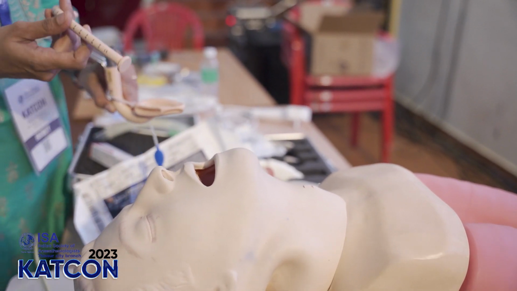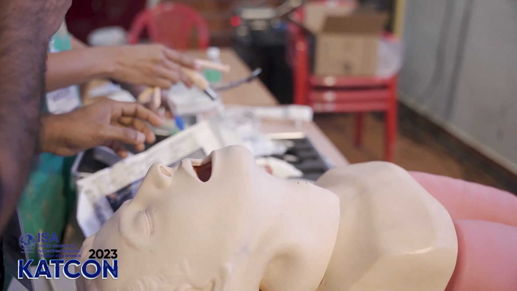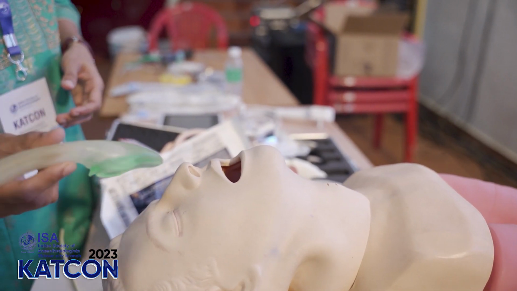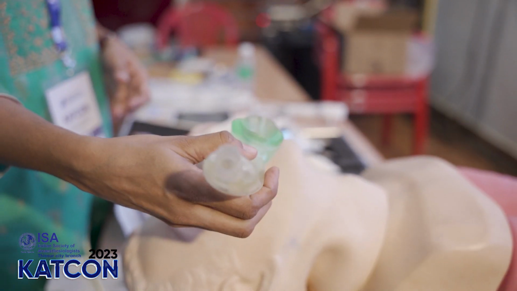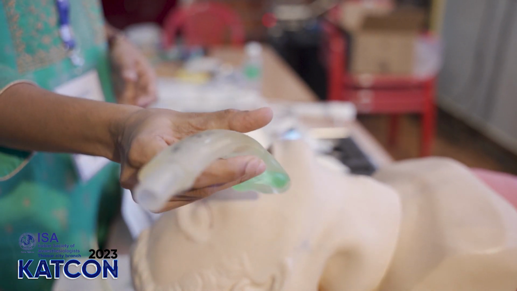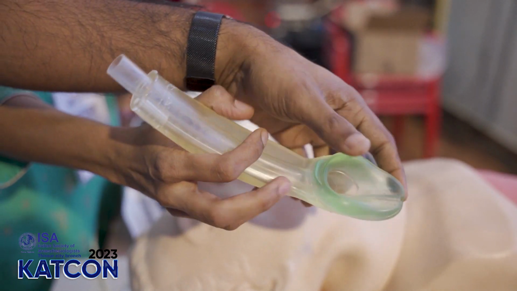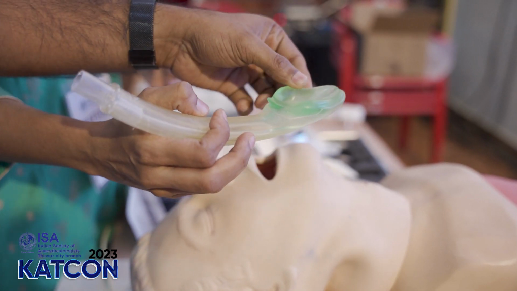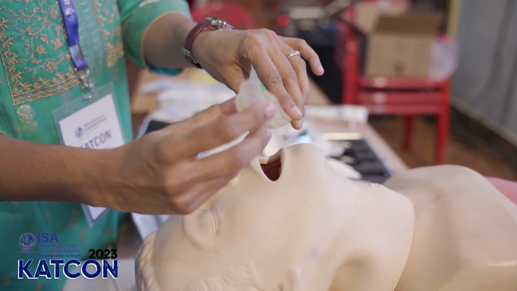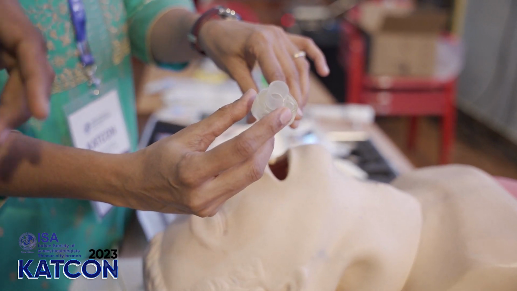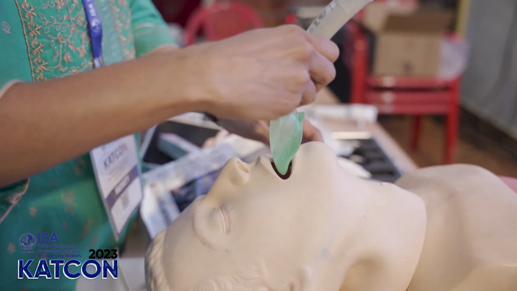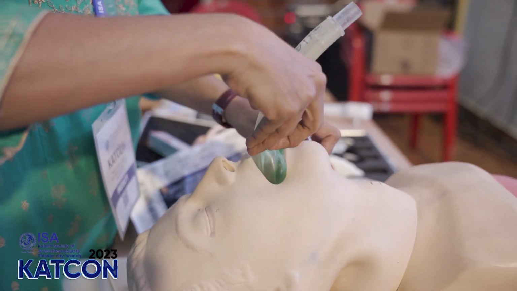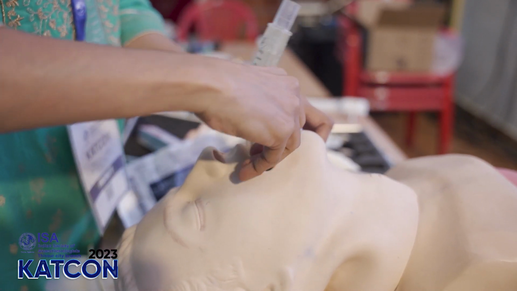Next one is iGel. Here things are much easier because there is no cuff. You can see that there is no pilot balloon, no cuff. Instead of the cuff, there is a special thermoplastic elastomer gel. So that will seat itself, and its insertion is very easy. You just simply insert it just like an LMA, and the gel seats itself into the oropharynx.